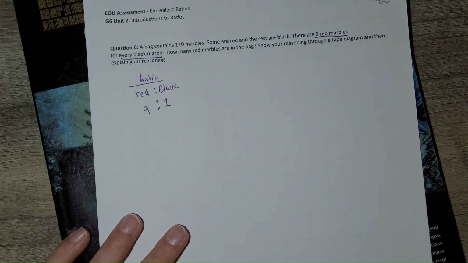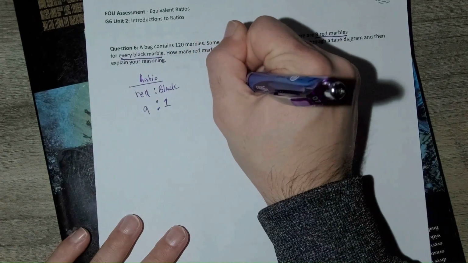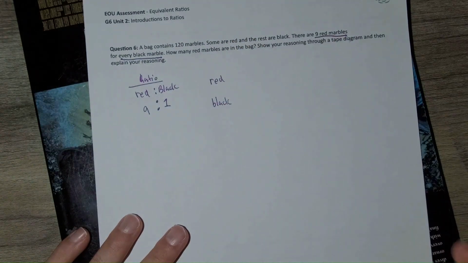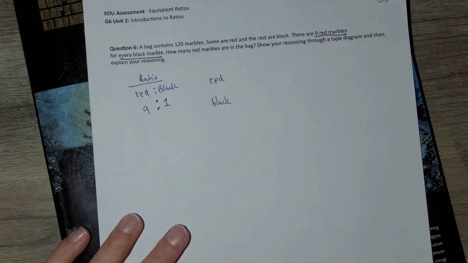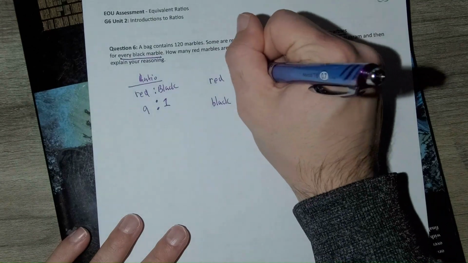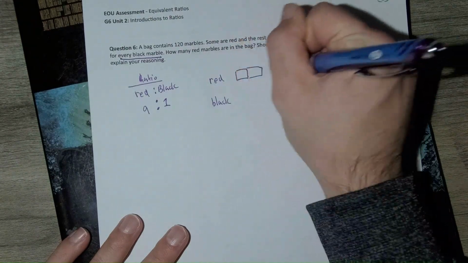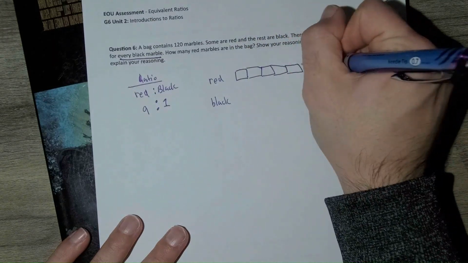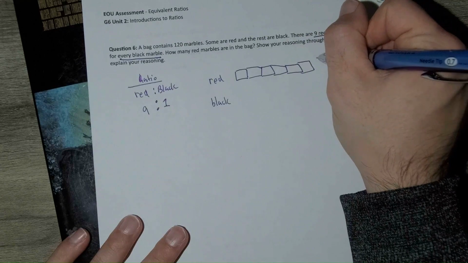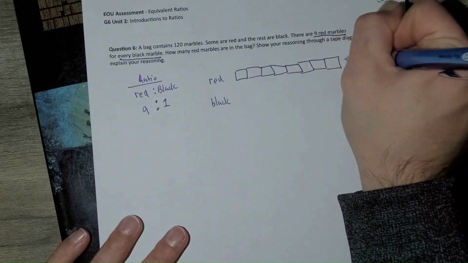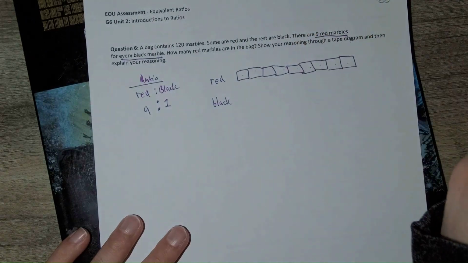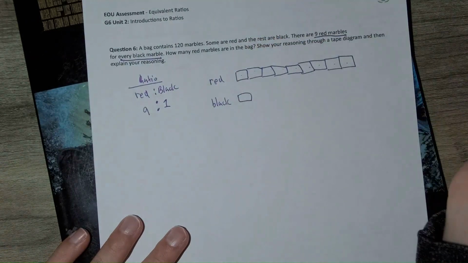And this says we want a tape diagram. So first off, we want to get our red marbles and label our black marbles. And we want to start with our original ratio. So we draw 9 boxes to represent our red marbles. Now, I'm not an artist, meaning it doesn't need to be perfect. Yours doesn't need to be a perfect box. But what you do need is 1, 2, 3, 4, 5, 6, 7, 8, 9 boxes to 1 black box.